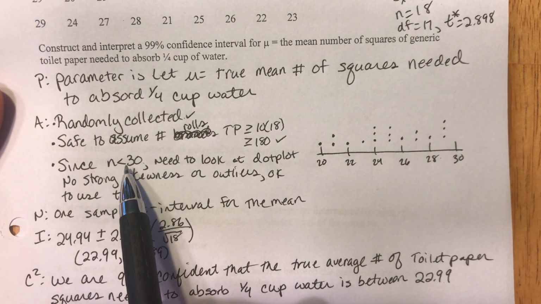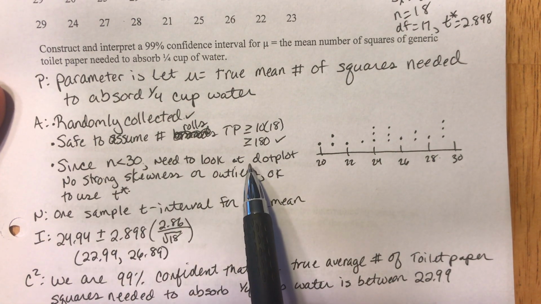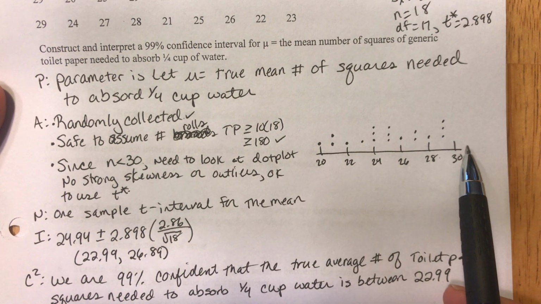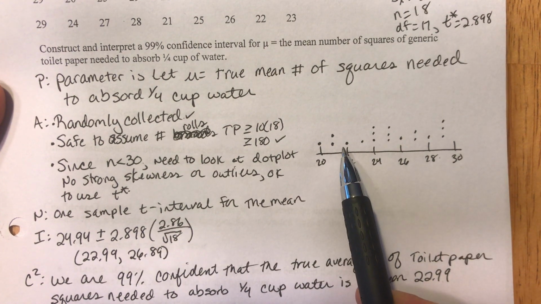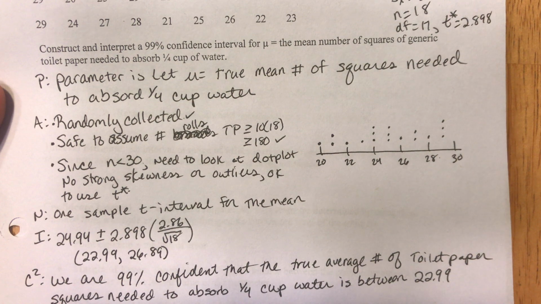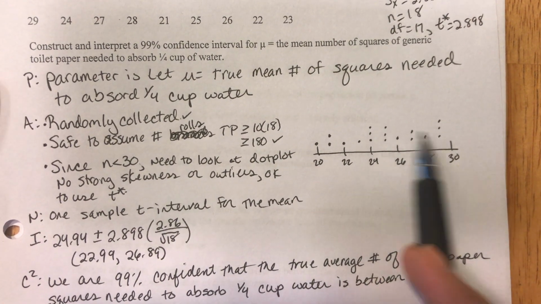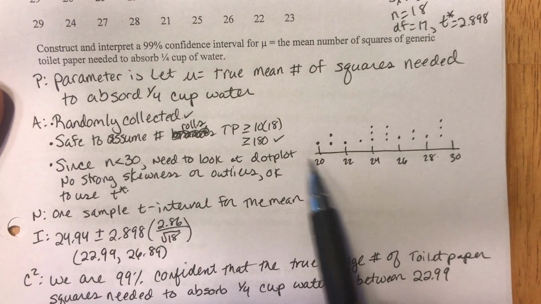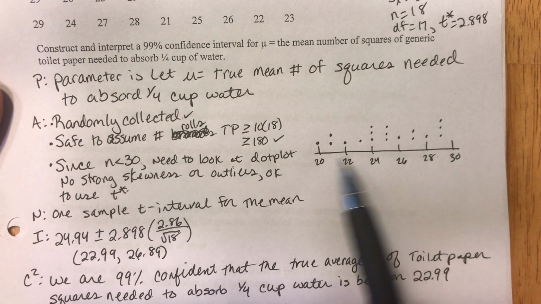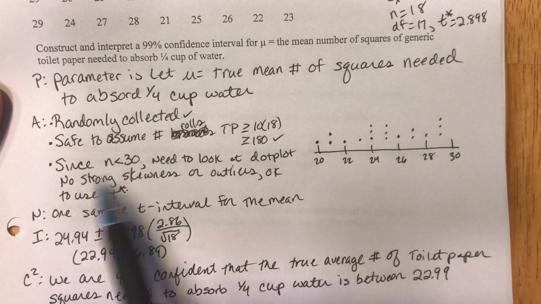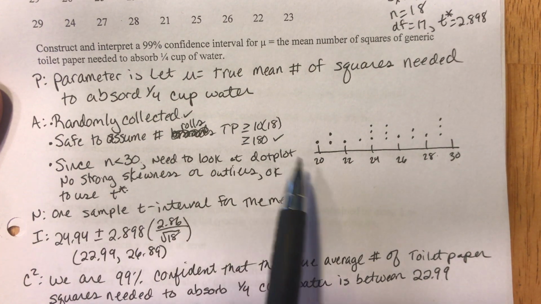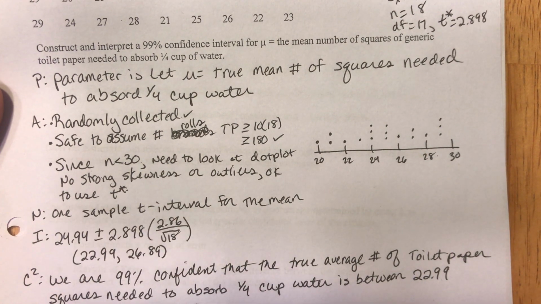Since n was less than 30, when we do our large counts, we need to look at the dot plot. You need to draw the dot plot. Having it in your calculator is not sufficient. You can't say, I graphed it in my calculator and it's fine. You need a sketch. We're not looking for a Picasso or a Van Gogh, but we need a sketch. Then you need to say there's no strong skewness or outliers, which means it's okay to use our t-star procedures.